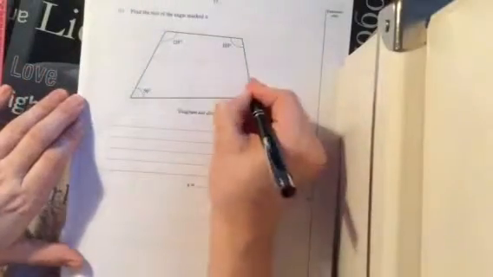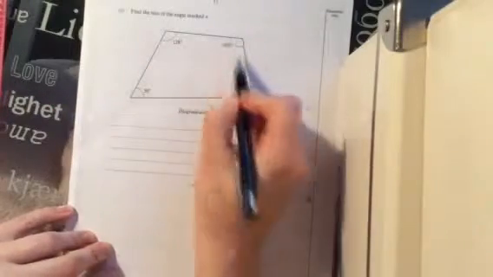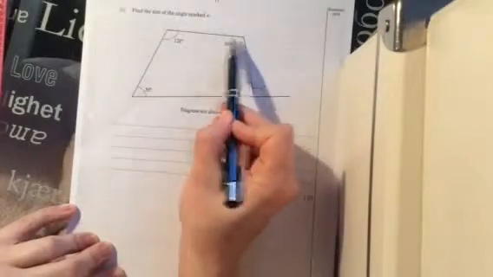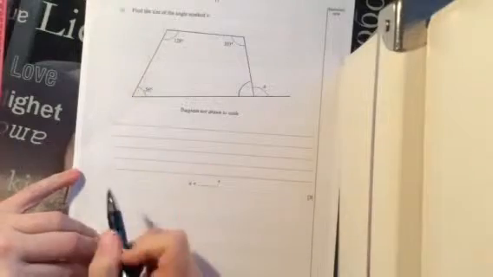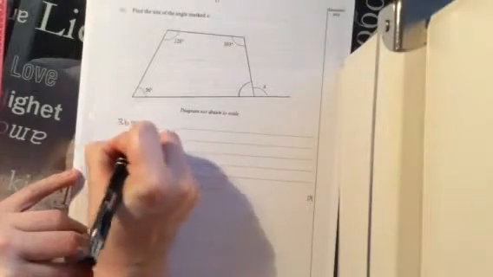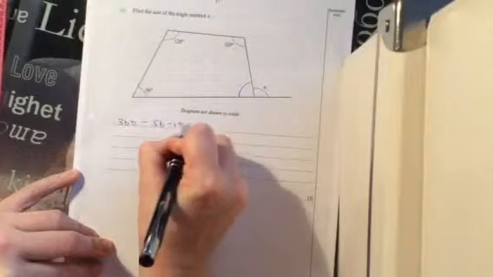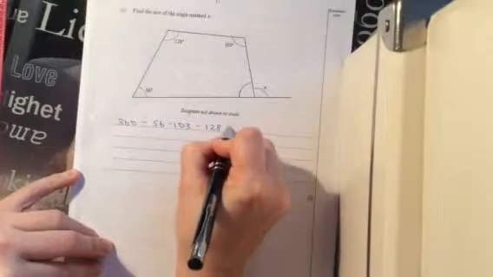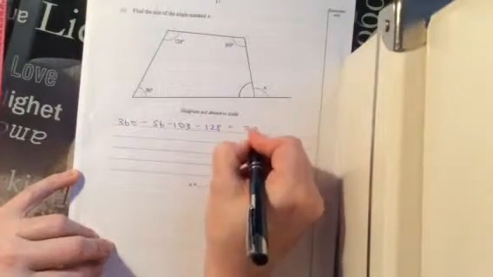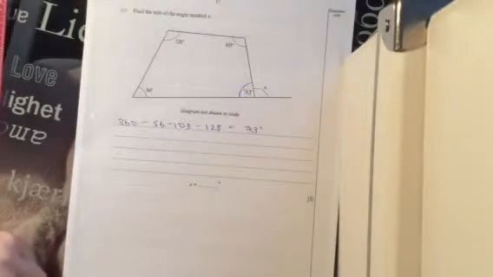For part C, we've got to find the size of the angle marked X, and we start by finding the size of this angle. This shape here is a quadrilateral, which means it's got 4 sides, and if it's got 4 sides, all angles come to 360 degrees. So I need to take the 3 angles that I know away from 360. So I do 360 minus 56 minus 103 minus 128, and that gives me 73 degrees. So the angle here inside the quadrilateral is 73 degrees.